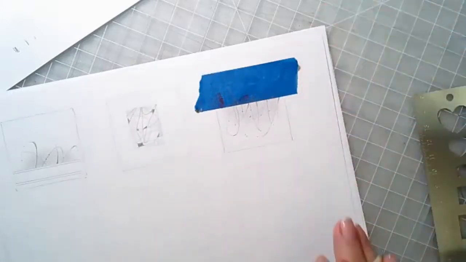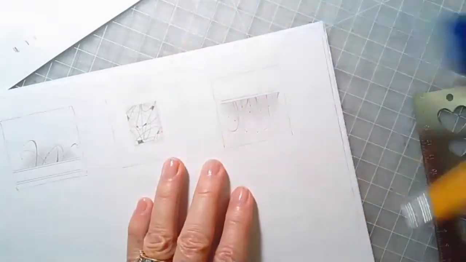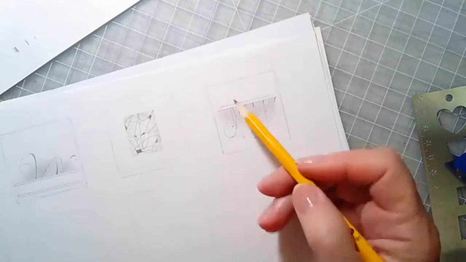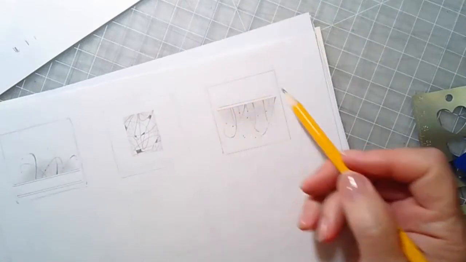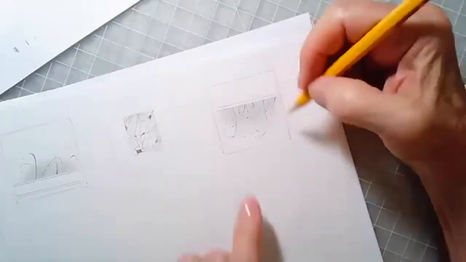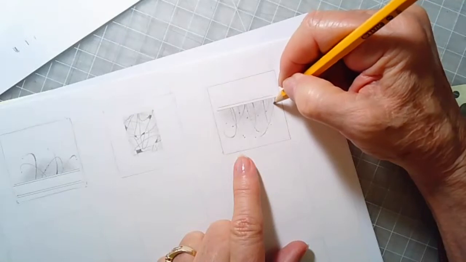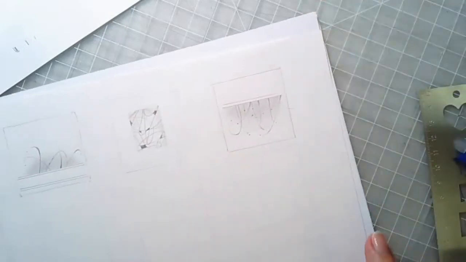But when you take the tape off, then it becomes an interesting mark. And again, writing a name or a word up here just helps it look interesting. You may find that, oh, I think I want to make a line that comes outside the box. You know, that's totally okay. Think about that.